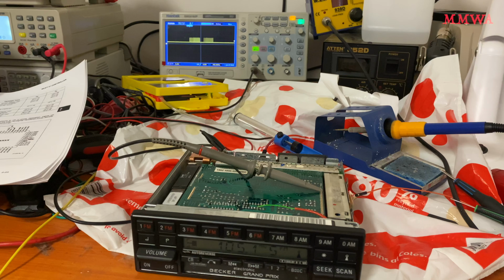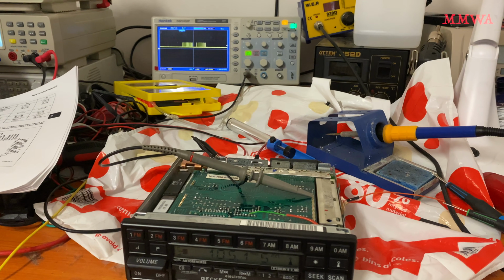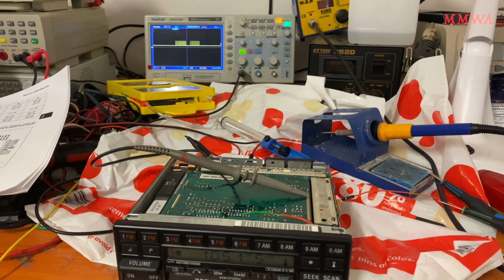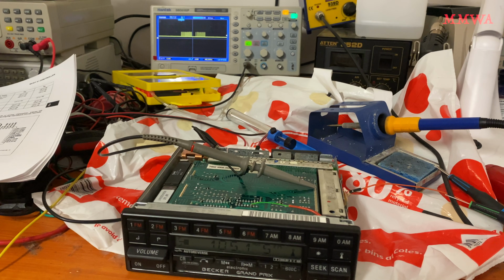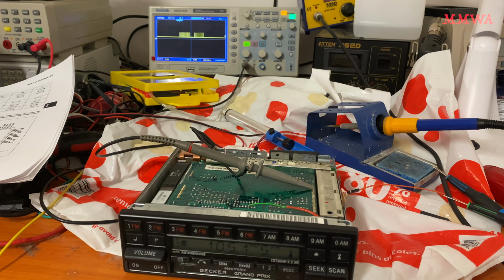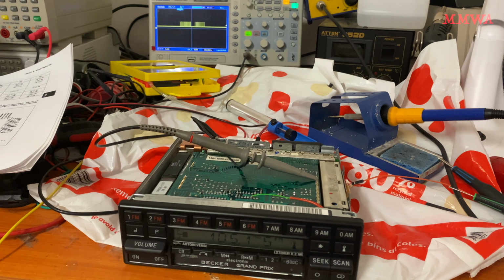If you can see the scope in the distance there, we've got some serial communication coming from that microcontroller, presumably going to the tuner and the display or control panel.